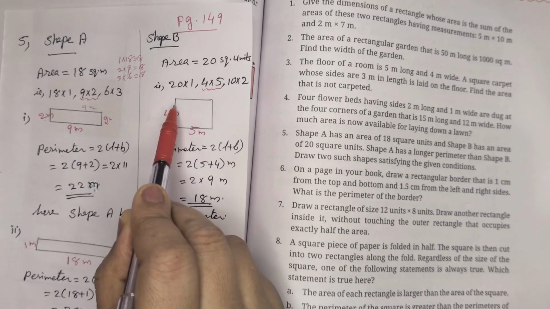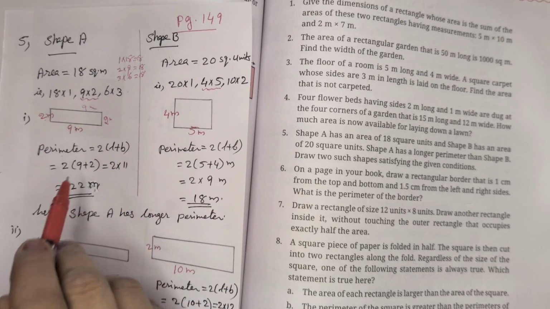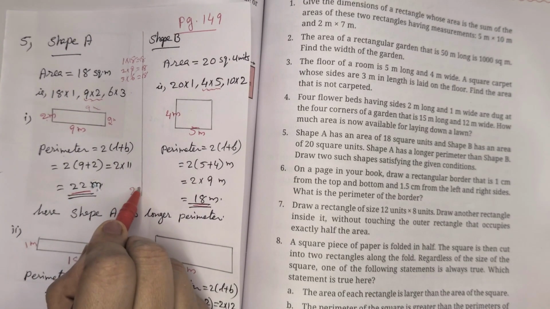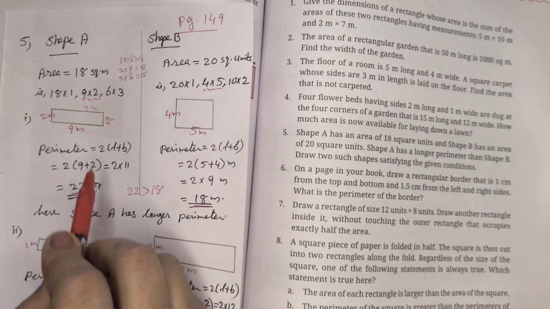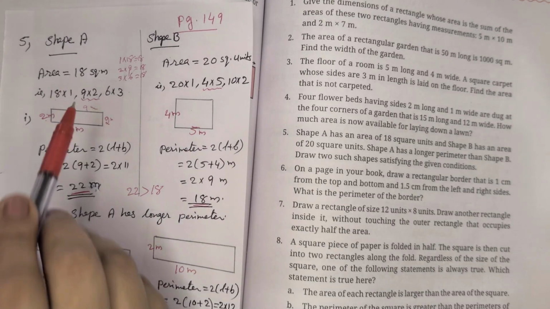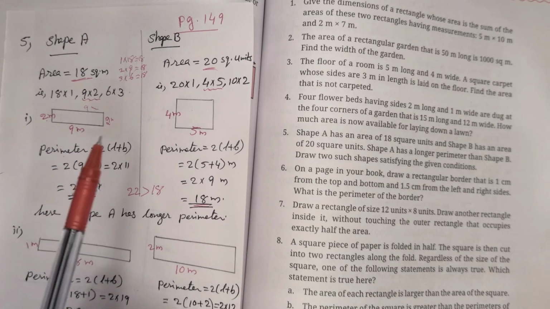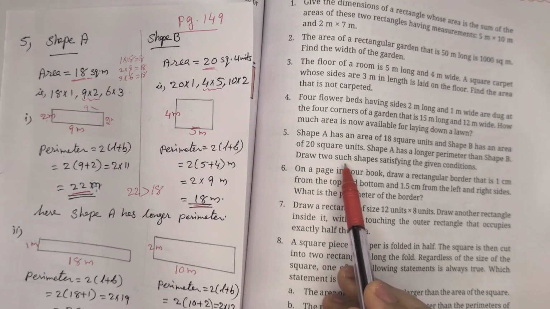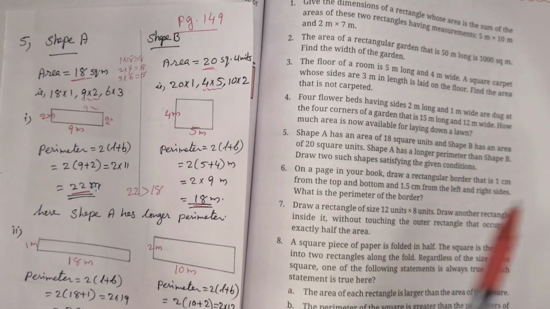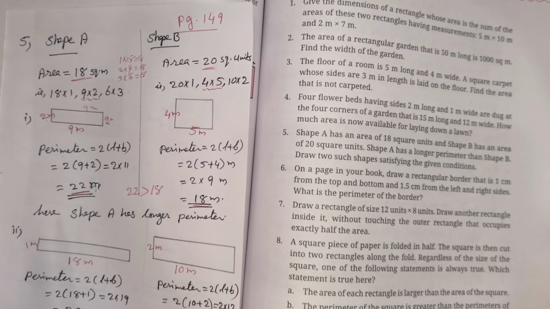Perimeter is 2 into (L plus B), it's a rectangle shape. So 2 into (5 plus 4), 9, 18. Now we can see here perimeter is 22 and here perimeter is 18. We know that 22 is greater than 18, which means shape A has a longer perimeter than shape B. Area-wise shape B has more, but here we had to find two such shapes, where shape A has a longer perimeter. Here in this shape we are drawing, shape A has the longer perimeter.